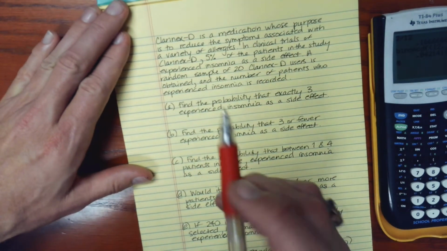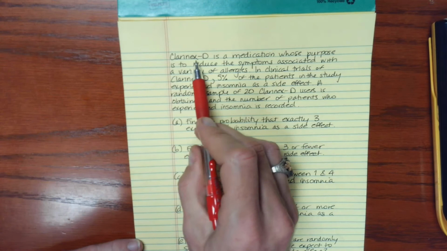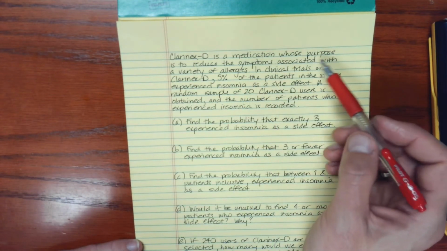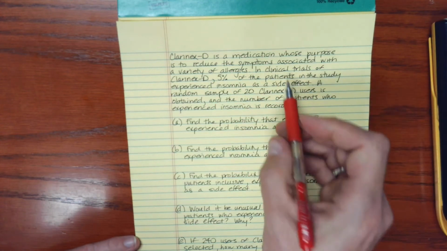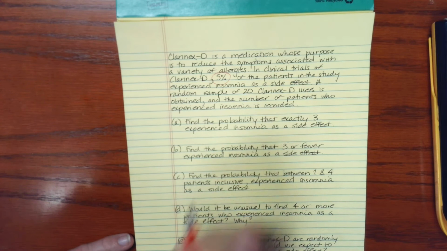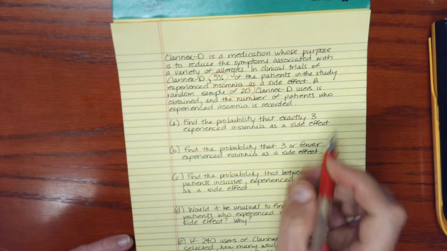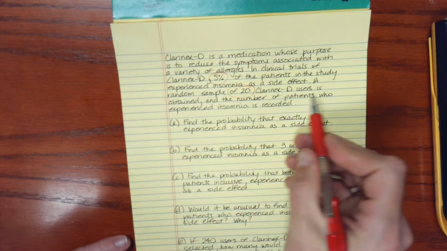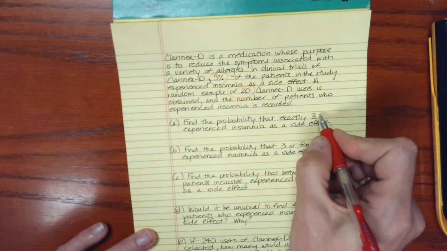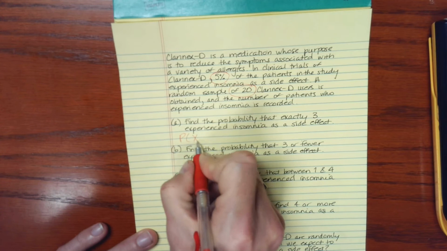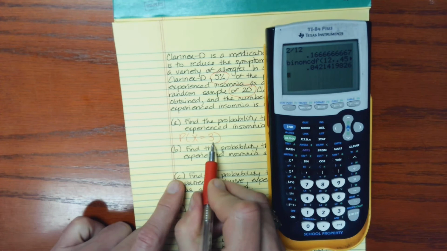All right, let's look at another example. This one has to do with the side effects of a drug. We're looking at Clarinex D. It's a medication that is supposed to reduce the symptoms associated with a variety of allergies. In clinical trials, 5% of patients experience insomnia as a side effect. A random sample of 20 users is obtained, and the number of patients who experience insomnia is recorded. Find the probability that exactly 3 experience insomnia. We're looking for the probability that x equals 3. This is a PDF problem because it's exactly equal.